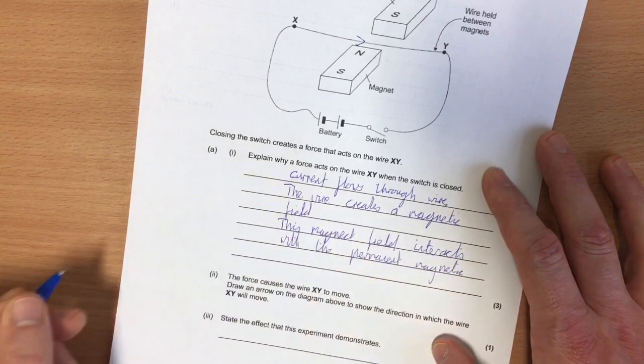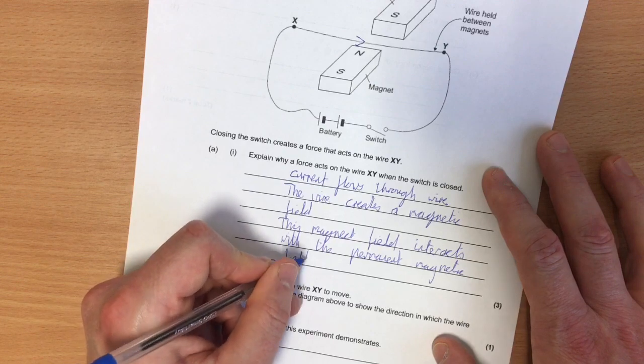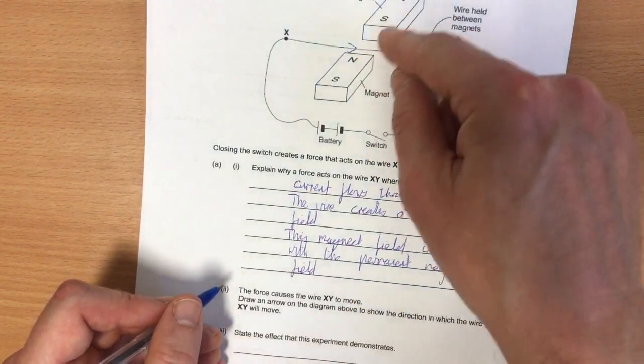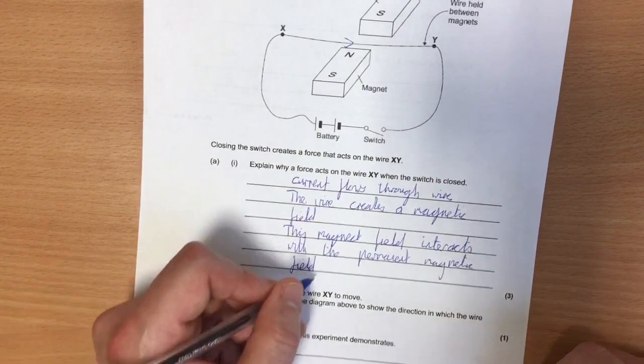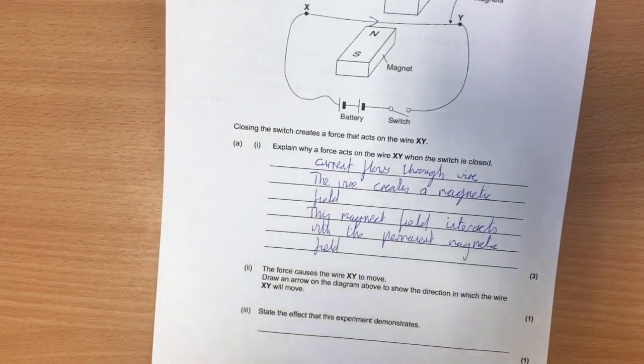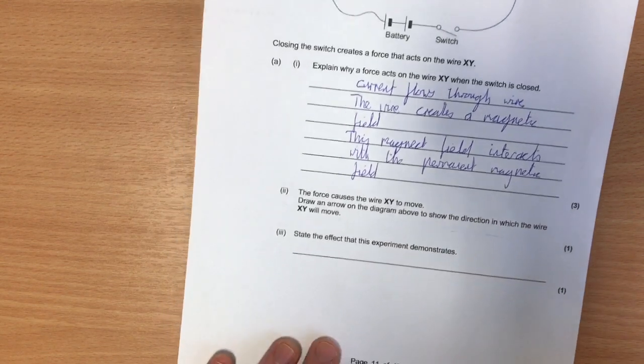So a current flows through the wire. The wire creates a magnetic field, and this magnetic field interacts with the permanent magnetic field. 3 marks, and you got that written in your book somewhere. People often miss these questions because there's not a line to put your answer on, so be careful, make sure you read everything in the exam paper.